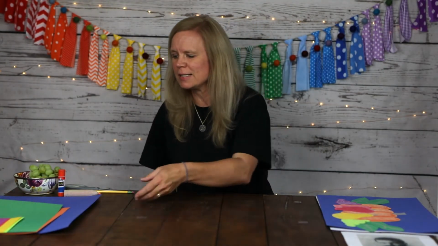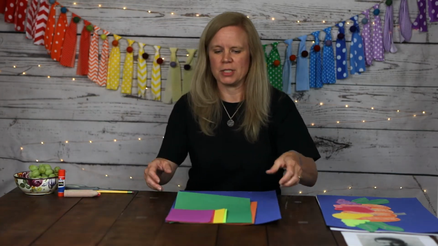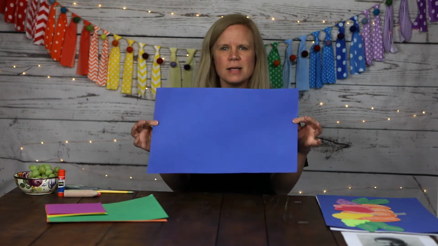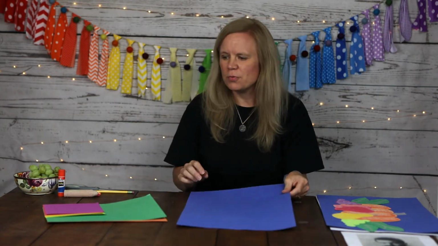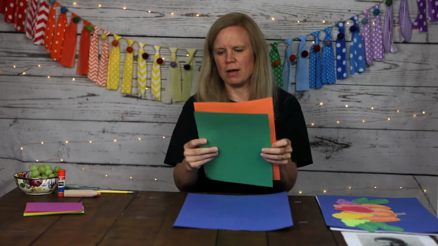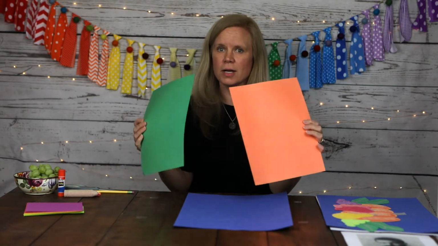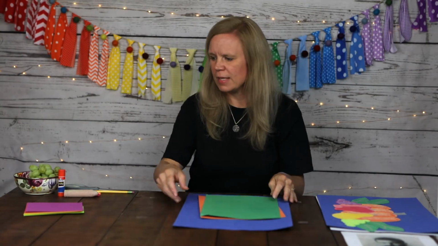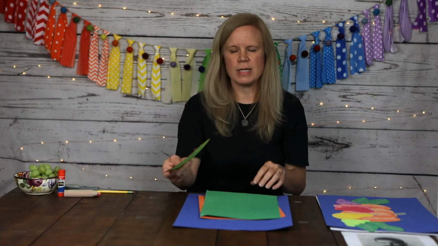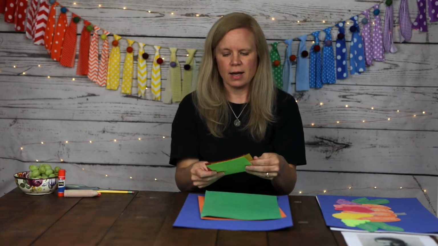All right, so let's talk about the supplies that you'll need for this project. You'll need several pieces of construction paper. One large blue or maybe black, something dark piece for the background. And then you'll need 2 regular size 9 by 12 pieces, orange, and a darker green. And then you will also need smaller pieces. These are quarter sized.